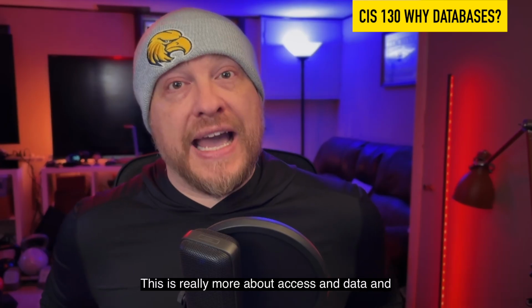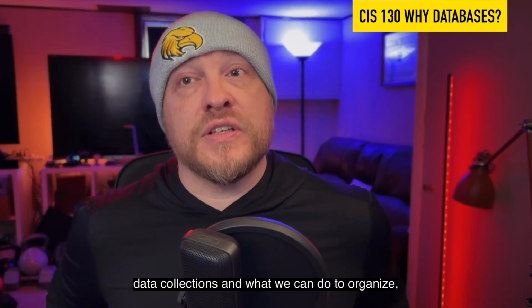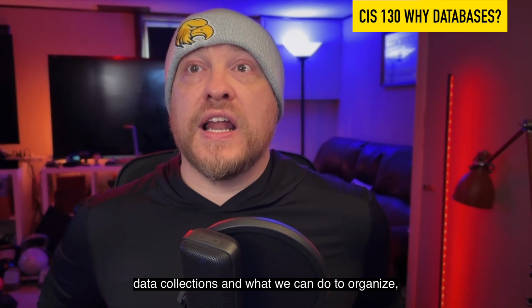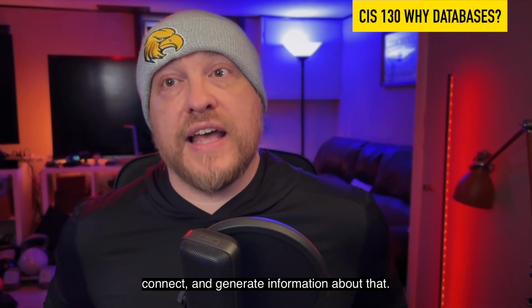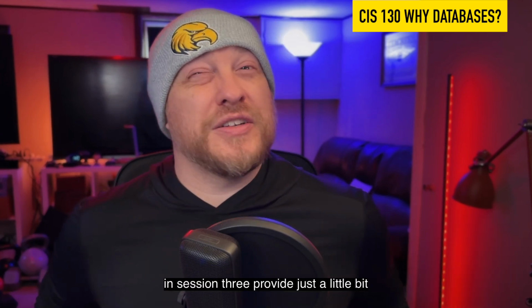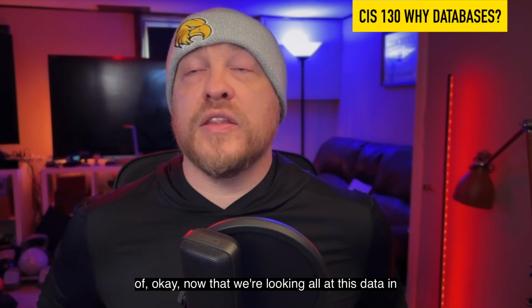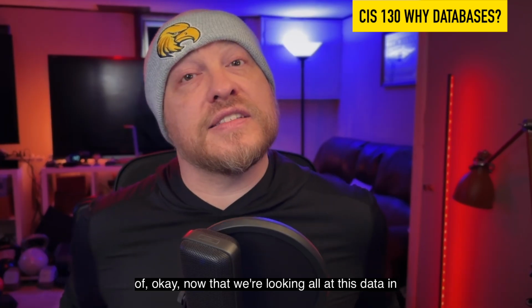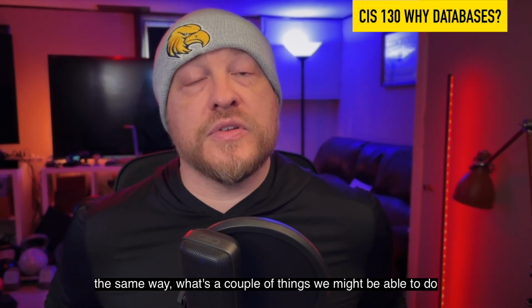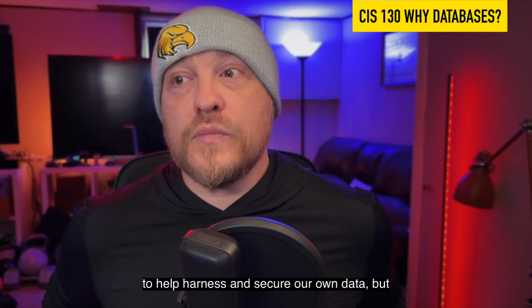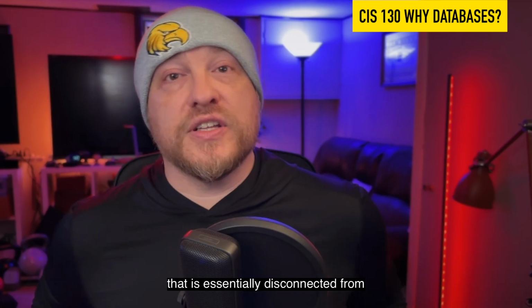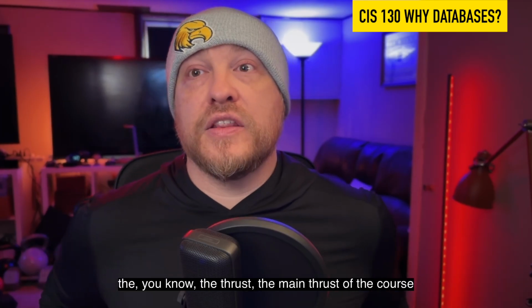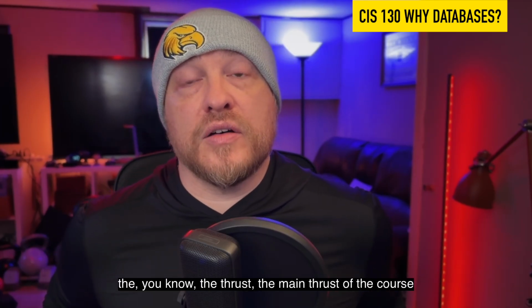This is really more about Access and data collections and what we can do to organize, connect, and generate information about that. So in session 3, I will provide just a little bit on, now that we're looking at all of this data in the same way, a couple of things we might be able to do to help harness and secure our own data, but that is essentially disconnected from the main thrust of the course.